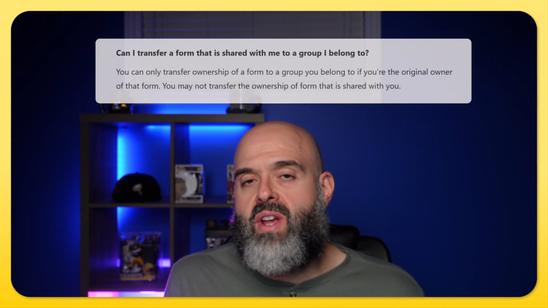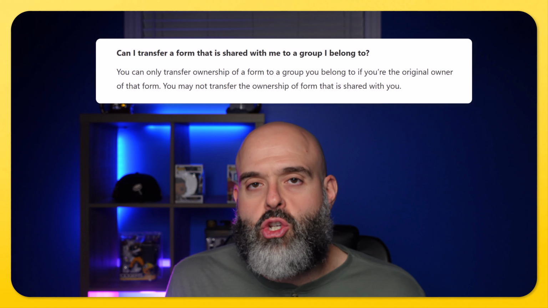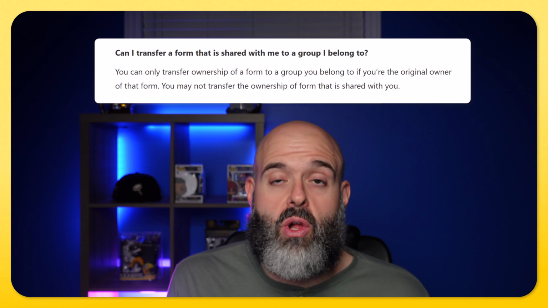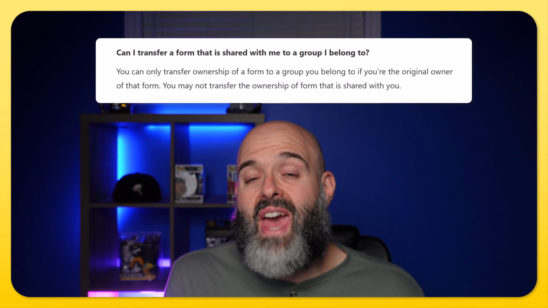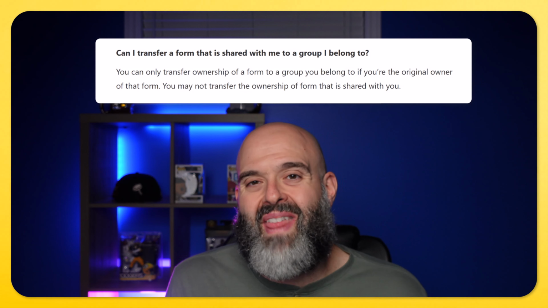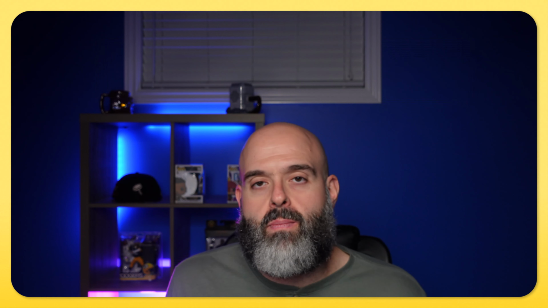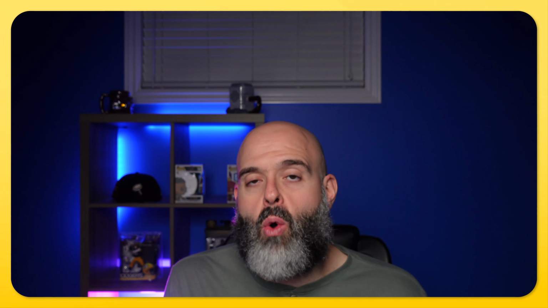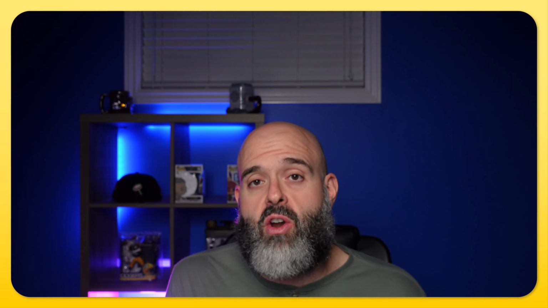The next important consideration is that you can only transfer ownership of a form if you are the original owner of that form. You cannot transfer ownership of a form that has been shared with you. And the most important consideration is that if an individual authored a form and is no longer in your organization, ownership of that form can only be transferred by your Microsoft 365 administrator within 30 days of their account being deactivated.